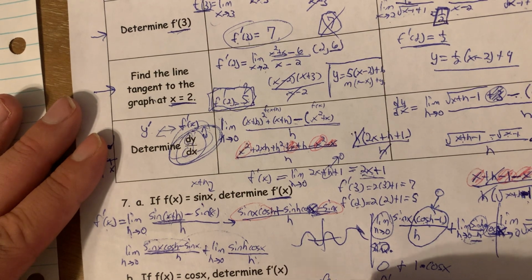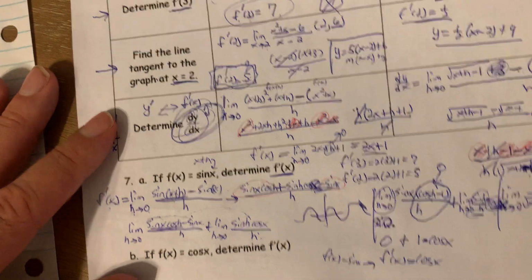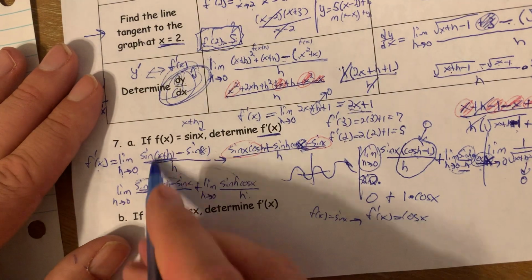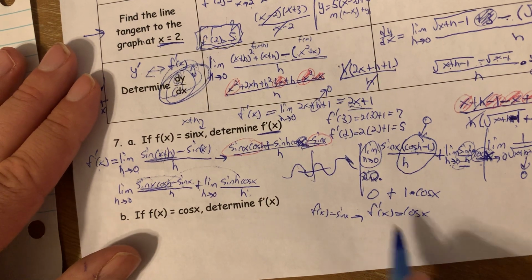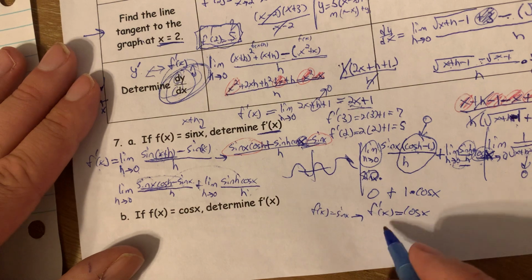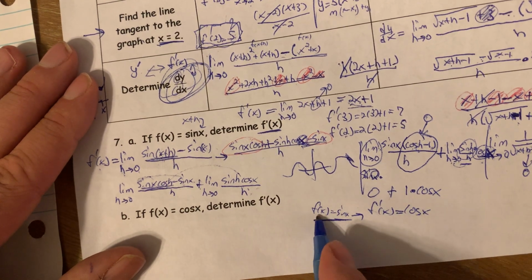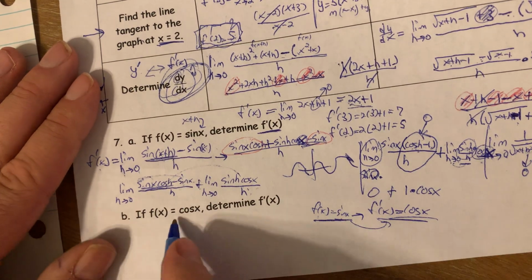So if f of x is equal to sine of x, then f prime of x is equal to cosine of x. And guys, I do not expect you necessarily to be able to do this. This could be like a bonus problem on a test or a homework, but it would never be one that I expected everybody to be able to do. This is some really high-level math. But what I do expect is that you just memorize that if a function is sine of x, then the derivative is cosine of x, because that's pretty easy to memorize.